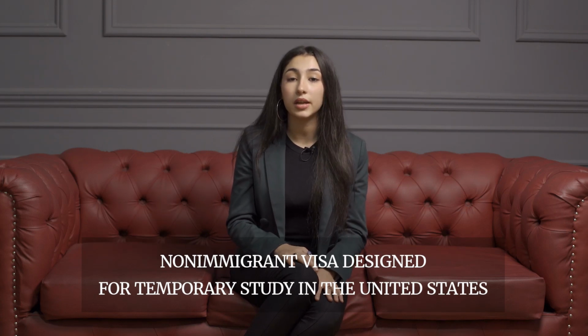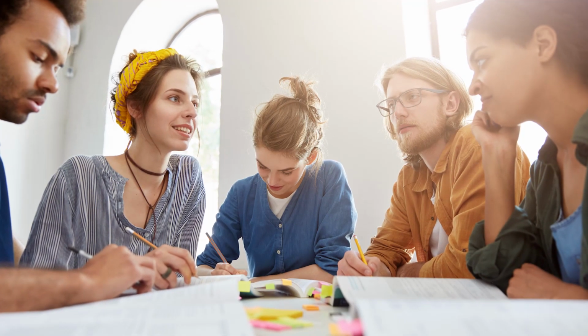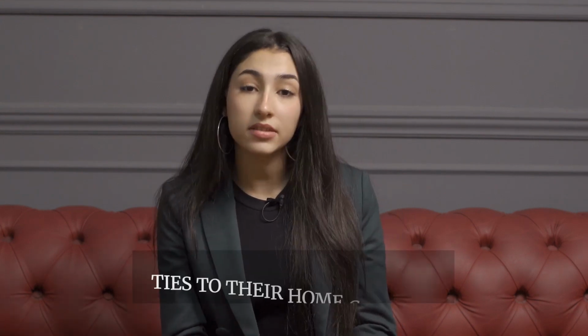F-1. The F-1 visa is a non-immigrant visa designed for temporary study in the United States and allows its holders to live in the country for the duration of their studies. F-1 visa holders are required to be full-time students with a full course load during every educational term. F-1 visa applicants must also prove that they have ties to their home country that will serve as motivation for the visa holder to return home after their program is complete.